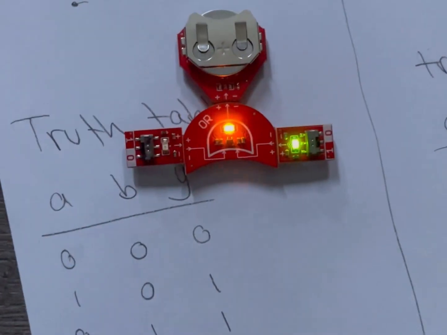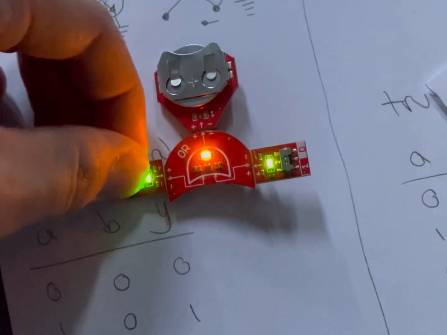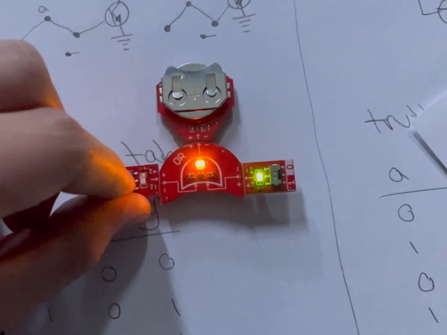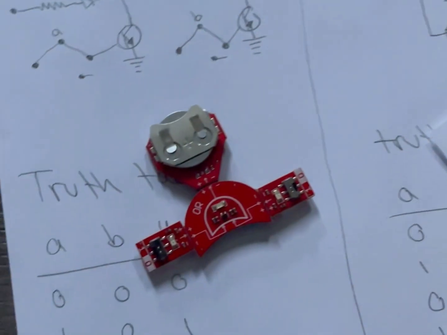We can prove this truth table using logic blocks. If one or both inputs are turned on, the output will stay turned on, but if both are turned off, the output will be off.